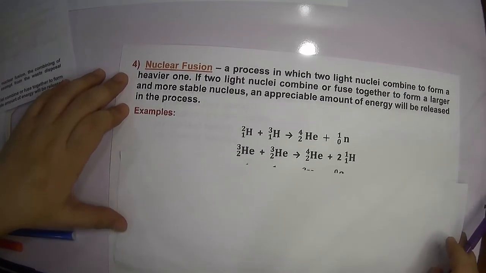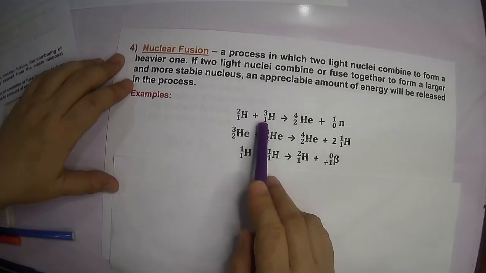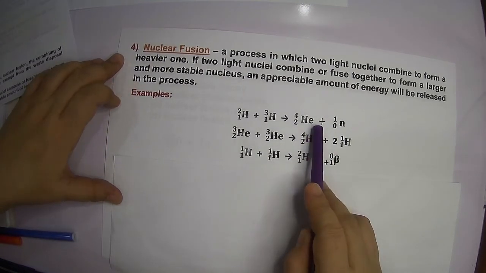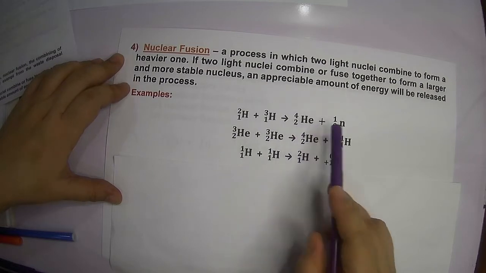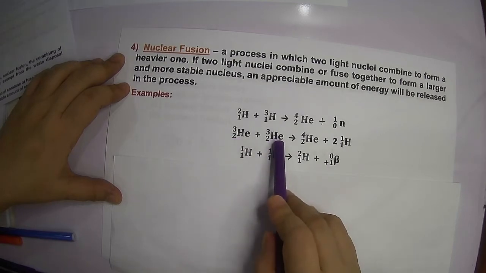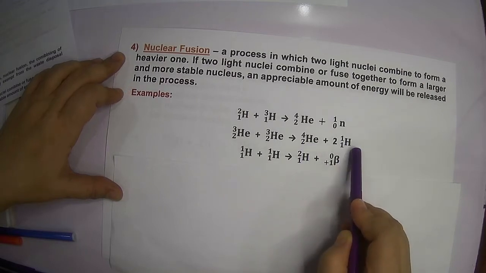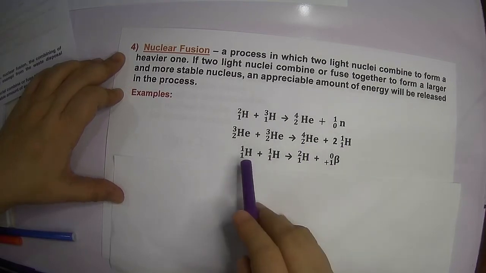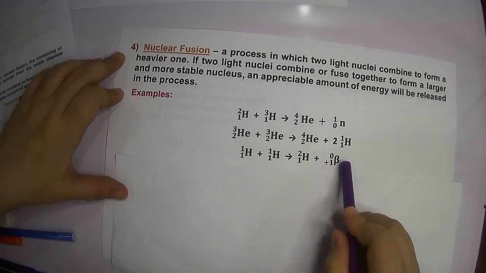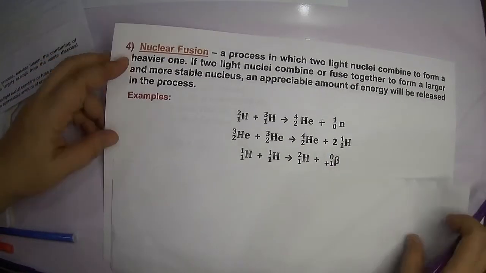Examples of nuclear fusion are the following reactions, where you have deuterium and tritium producing a helium nucleus and a neutron. Or you have 3 helium combining with 3 helium producing 4 helium and 2 protons. Or 2 protons combining to produce deuterium and a positive beta particle or a positron.